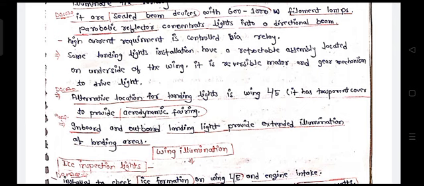The taxi light was 250 only because you do not require very high power. But landing lights require very high power, because an aircraft with that high speed, when it lands, requires a very powerful light to see what is there in front at night, or what is there in the runway. So it requires a very high power light.